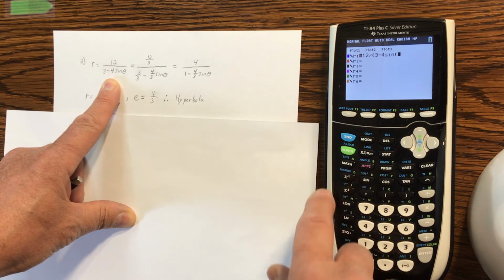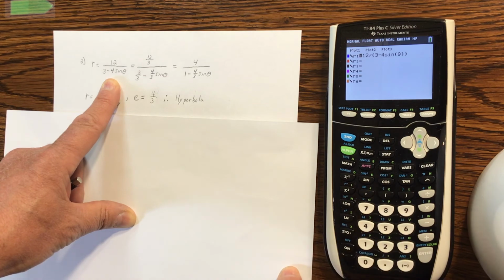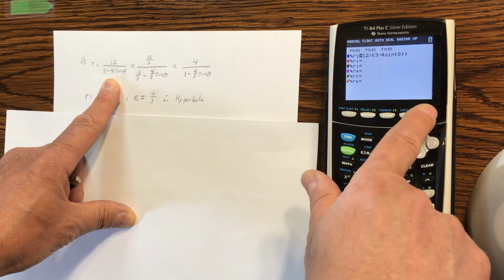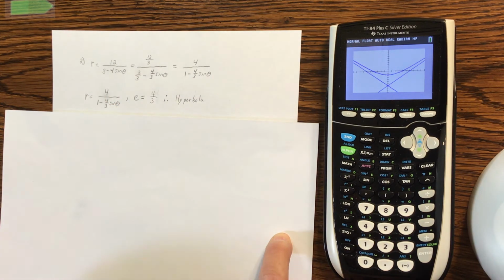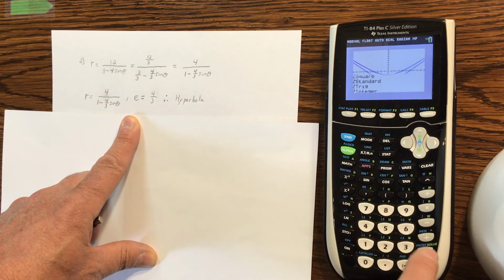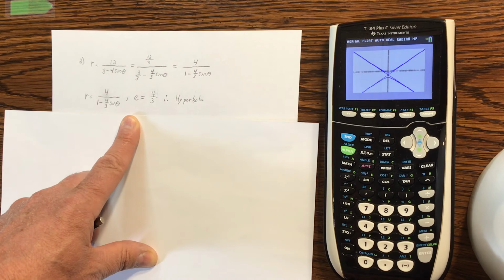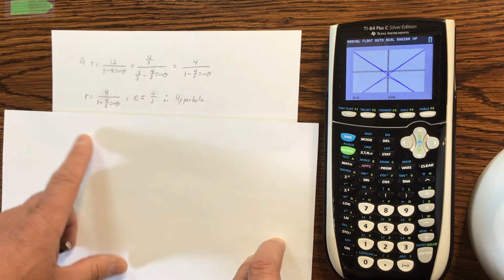3 minus 4 sine theta, hit graph. And again, that one looks, if you look at it, I'm going to zoom it out just a little bit. Now again, those two diagonal lines, if you remember correctly, those are your asymptotes. Again, they show it here in this example.